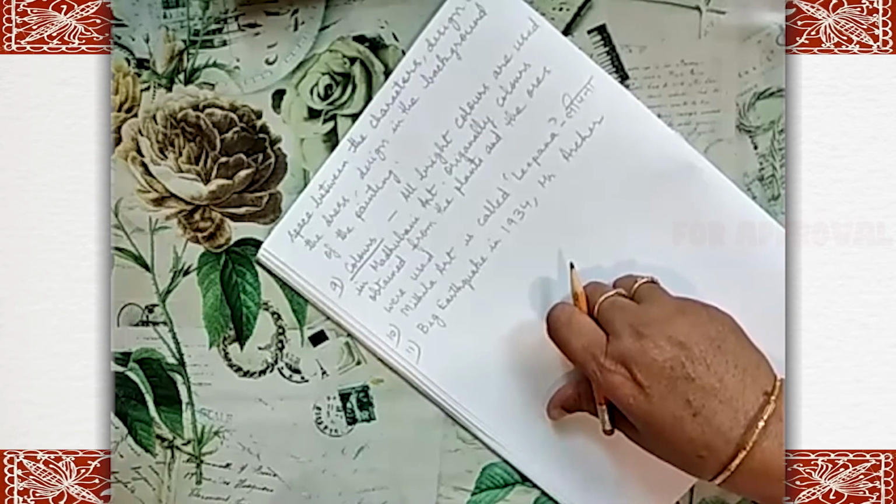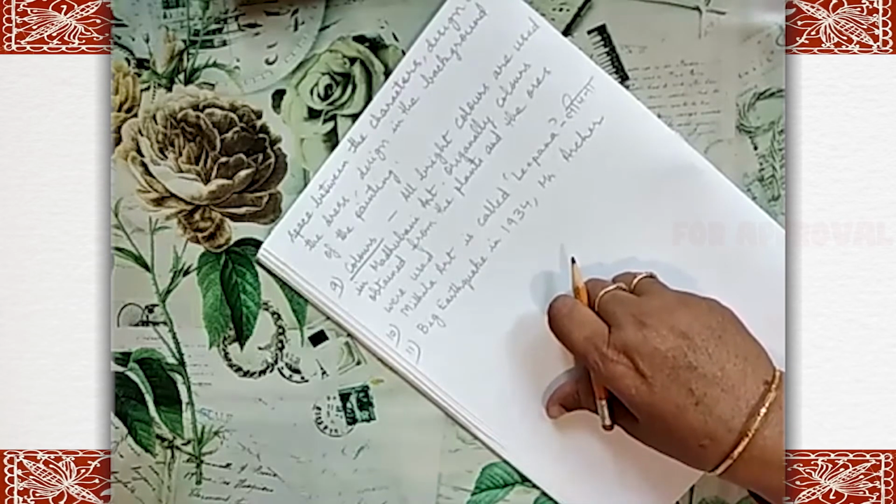So people immediately found a solution: they use cow dung and straw, which are naturally available in the jungles, and they started making handmade paper. So originally it was done on the walls and floors, and then it started getting done on handmade paper, and till today the best Madhubanis are done on handmade paper.